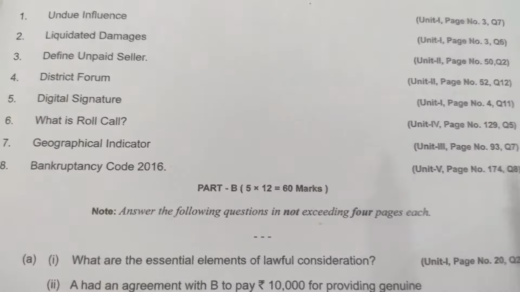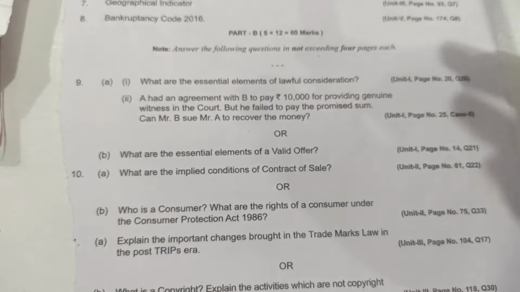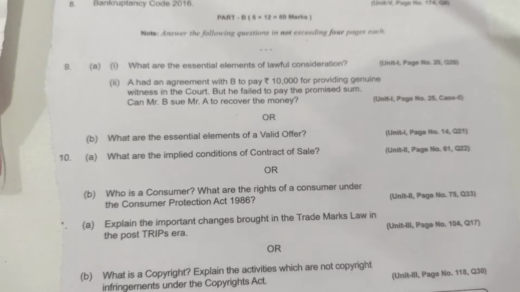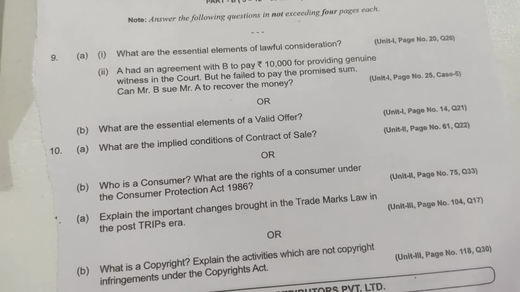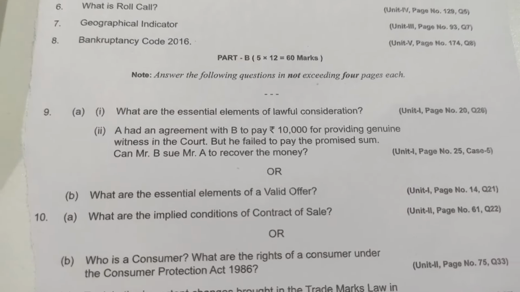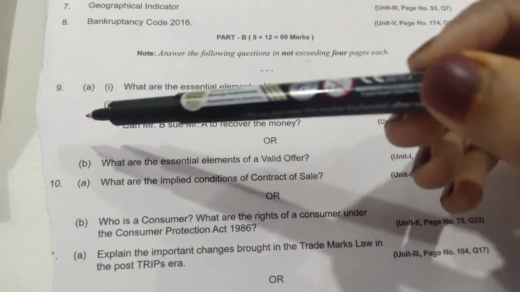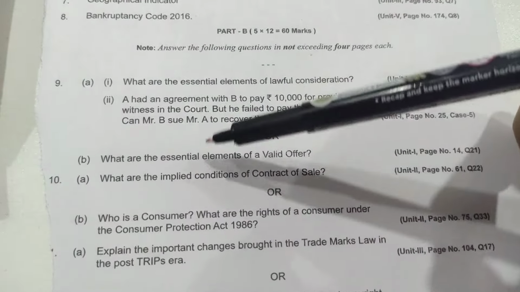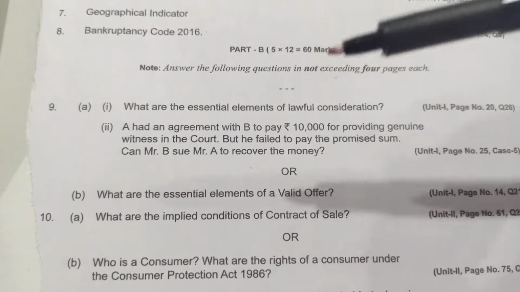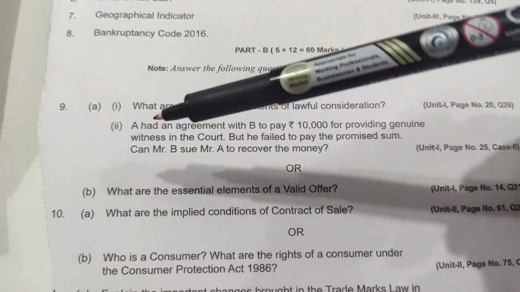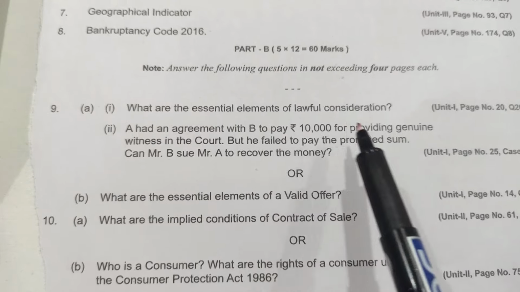Okay, so now in part B there will be internal choice. As you all know, if you have written the first semester examination, the questions will be asked according to the unit. So unit wise you will have internal choice, like the 9th question will have 2 internal choices, like part A and part B. And now in business laws आपका क्वेश्चन ऐसा भी पूछा जा सकता है, likewise 2 short divided, like what are the essential elements of lawful consideration.